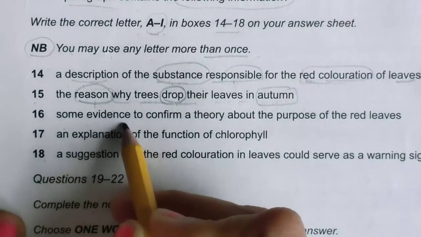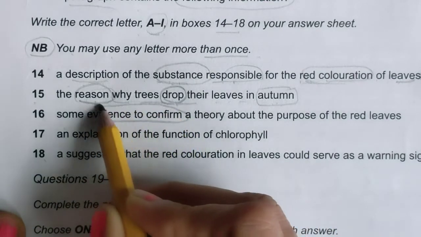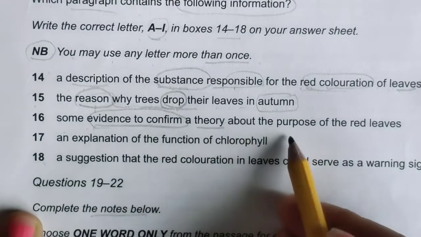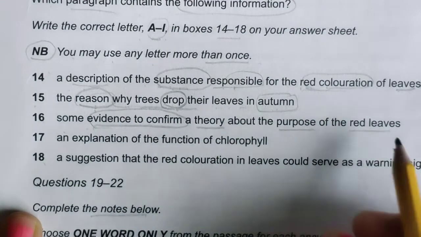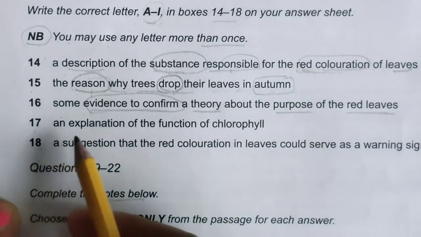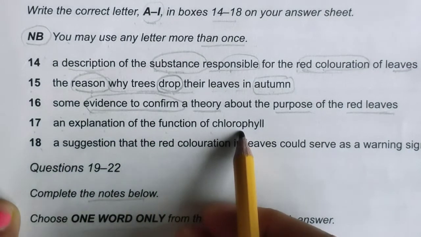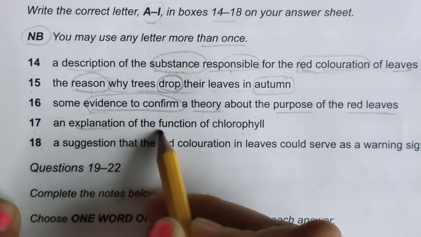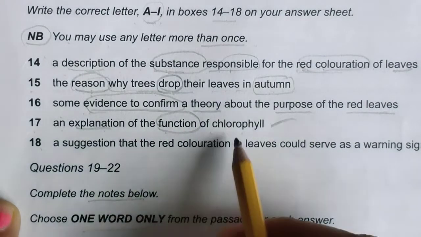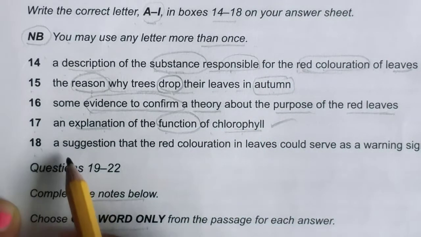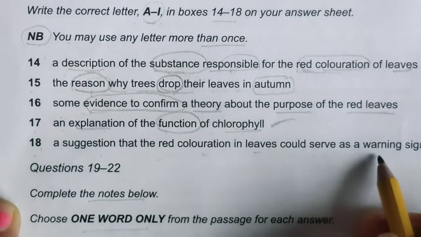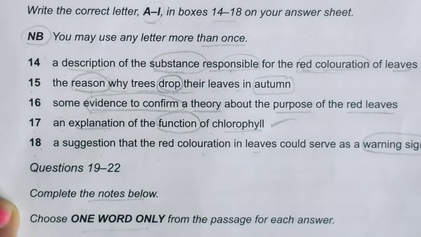Question 16: some evidence to confirm a theory about the purpose of the red leaves. There must be some proof given about the purpose of the red leaves. Question 17: an explanation of the function of chlorophyll. This word we will be looking for to locate it. Question 18: a suggestion that the red coloration in leaves could serve as a warning signal. We will be looking for the warning signal.